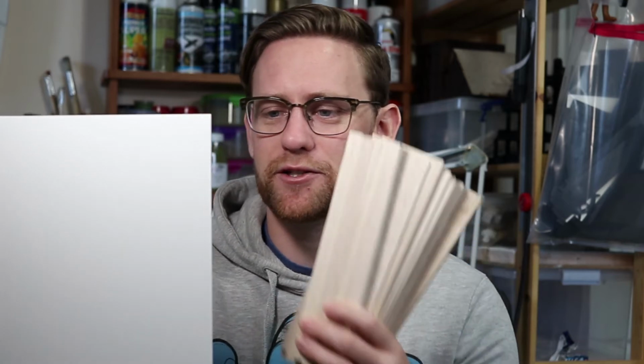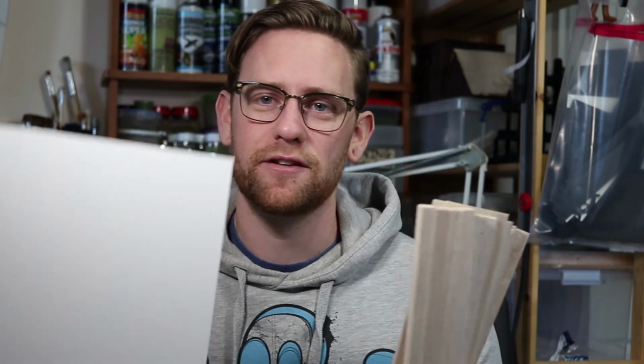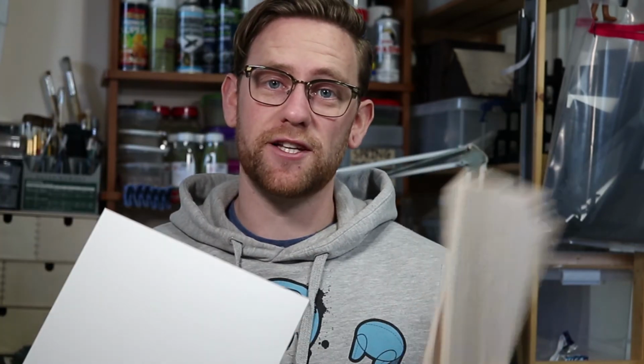Now plasticard on the other hand, because it is much smoother in texture, it's better for things which are more modern and sci-fi related. Okay, so old, new, that's pretty much it. I've covered balsa wood, so let's move on to a bit of plasticard just as an extra.